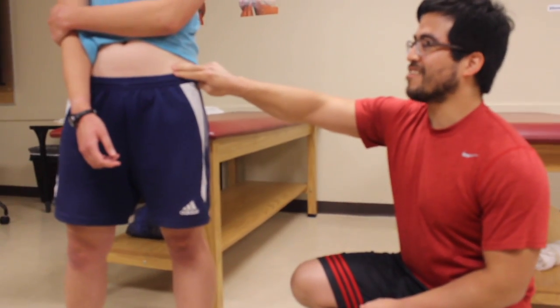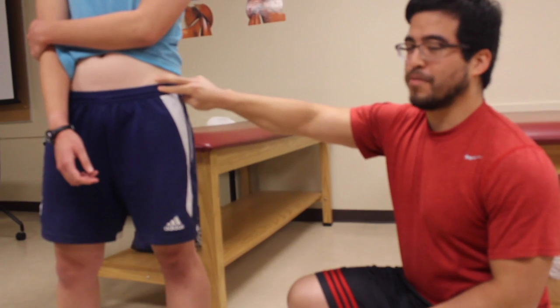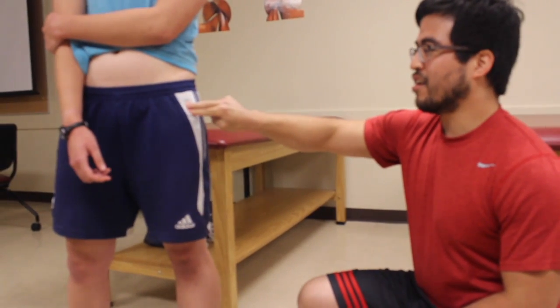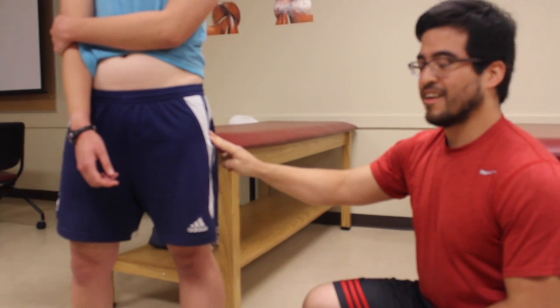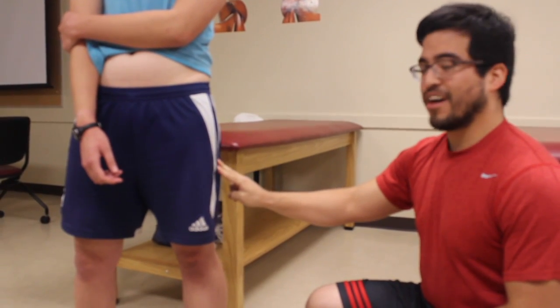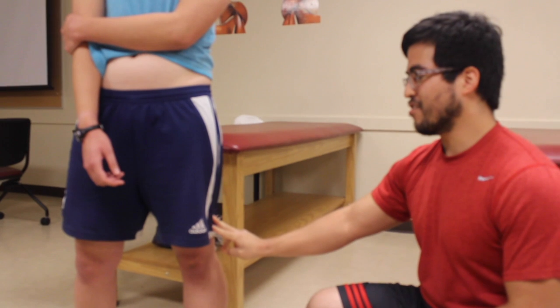So we're going to find the iliotibial band, also known as the IT band. First, we need to find the ASIS, at which point we'll be palpating down the TFL, which becomes the IT band as it runs through the lateral portion of the thigh and inserts on the distal portion of the knee.